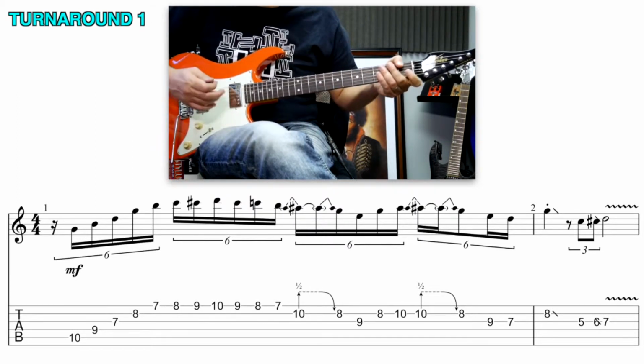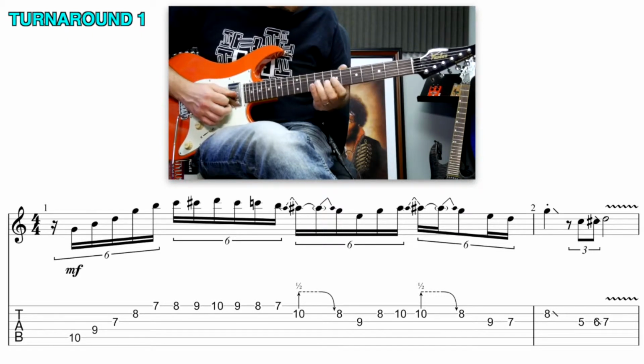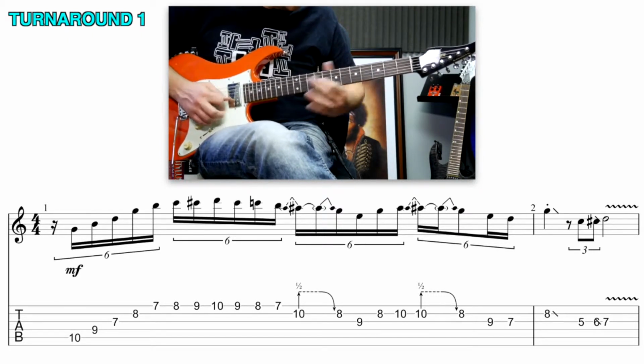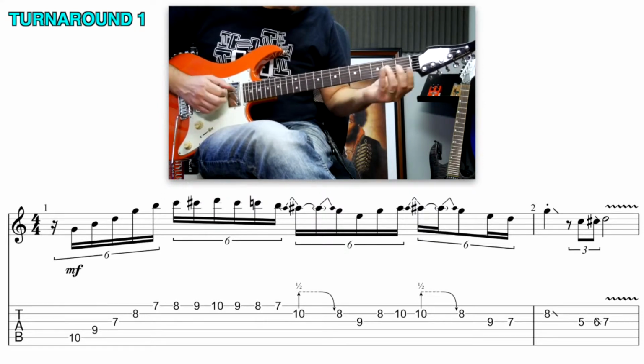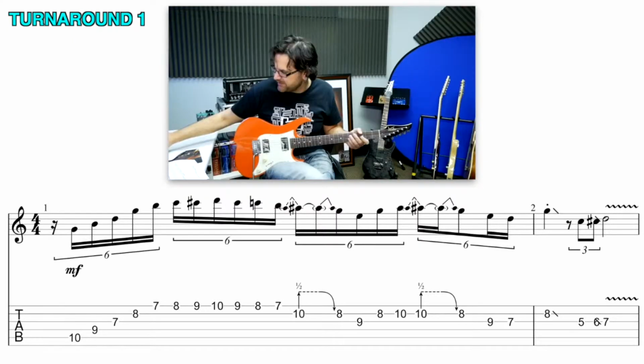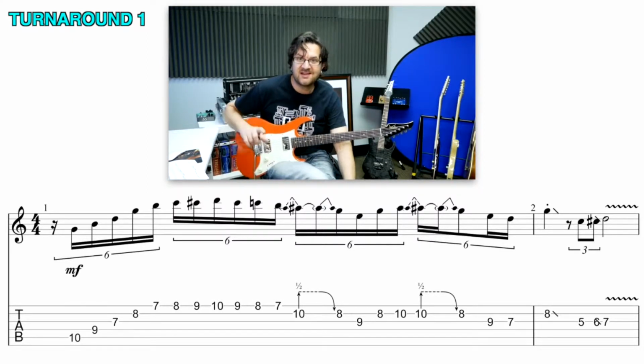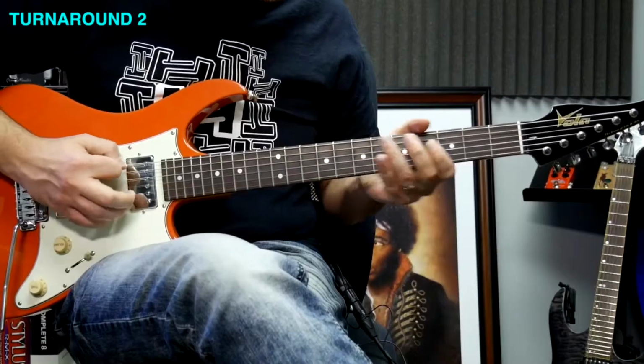And then we're going to end here and then make sure that you have this at the end, which highlights that part of the chord progression at the end. Anyways, that was turnaround number 1. Let's move on to turnaround number 2.